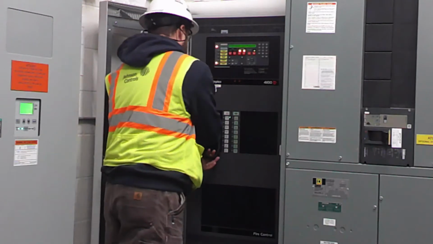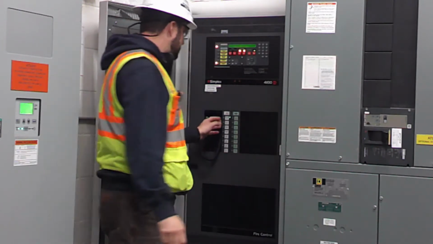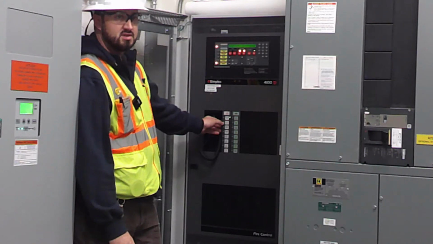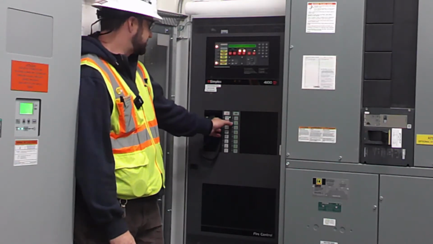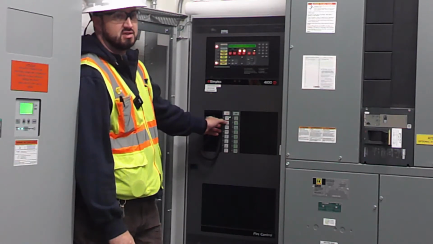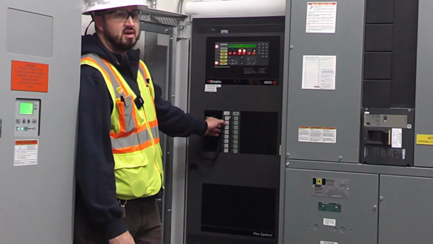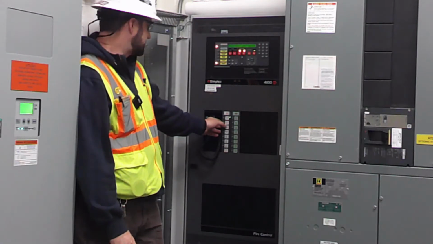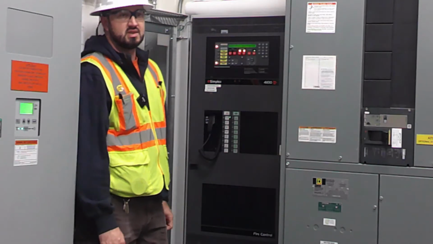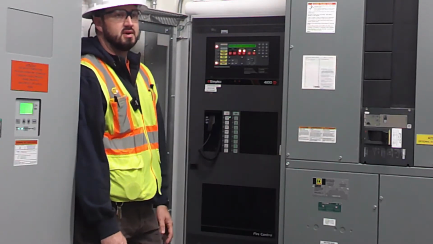A couple other buttons, I don't know how often you want to use them. You can manually evac the building if you wanted to. You cannot select which building to evac. That's just kind of an all or nothing. It's a global, so if you guys ever want to do a test, you could always just hit an all speakers evac. You don't have to physically hit a pull station or trip an alarm.